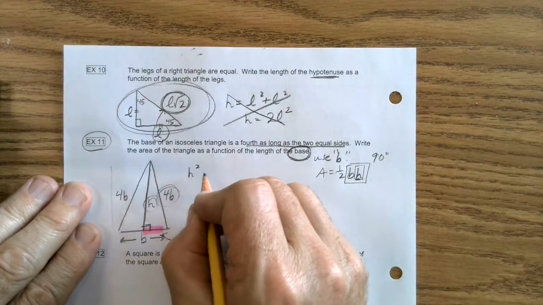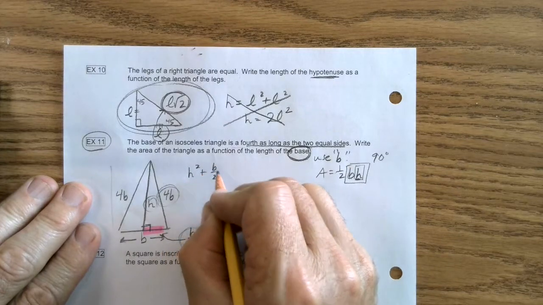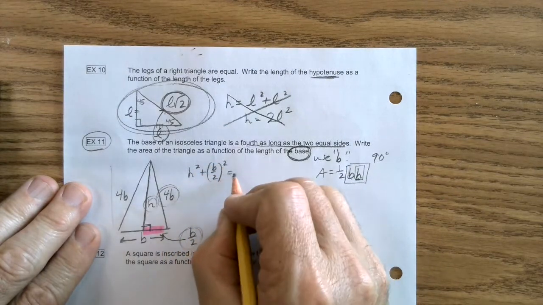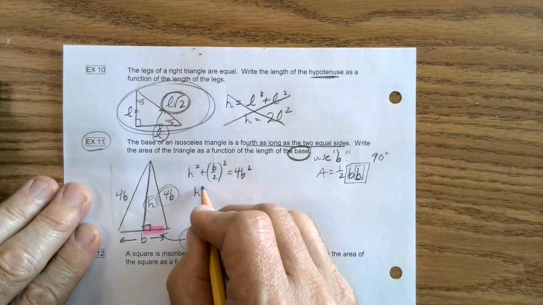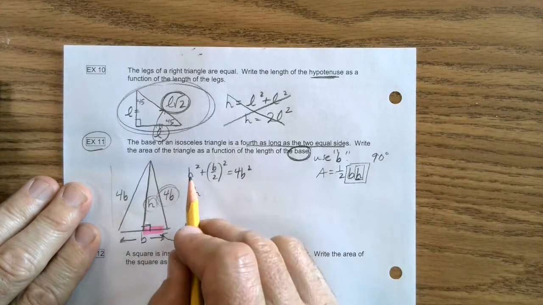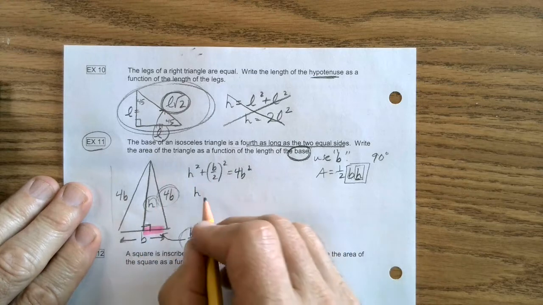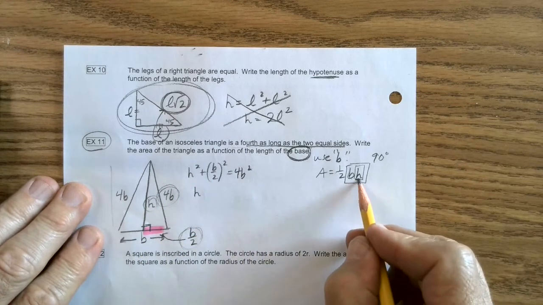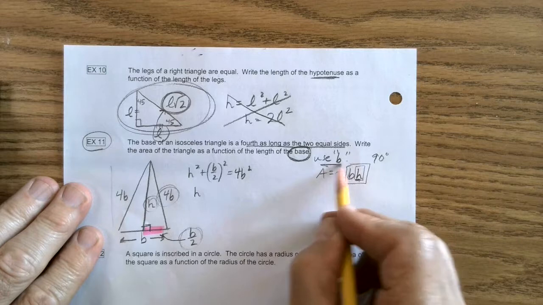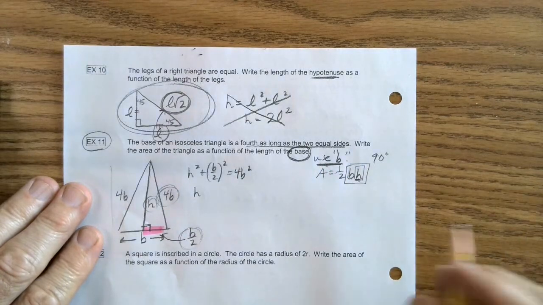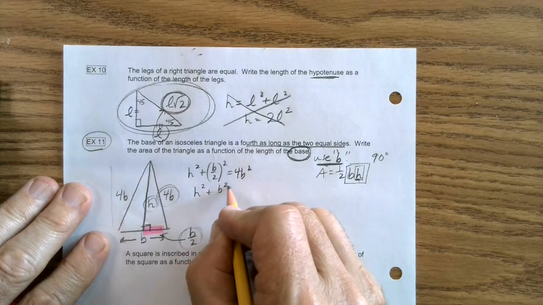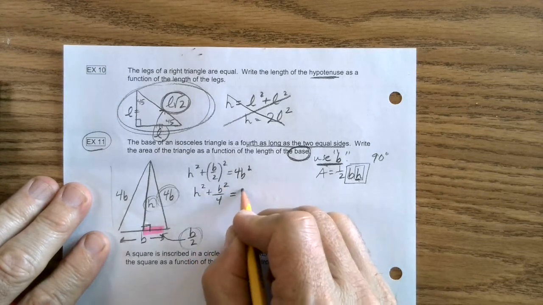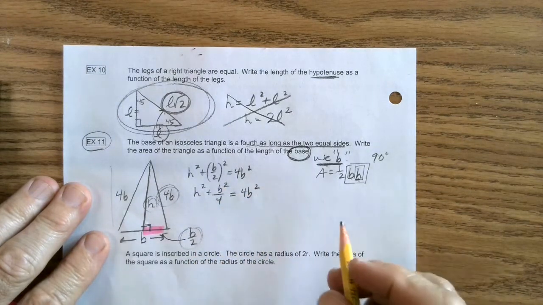Now I just got to crunch some math out and get H by itself so we know what H is in terms of B, because that's what we're going to put in here so that we only have B's. A little math trickeration. So H squared plus B squared over 4 equals 4B squared.